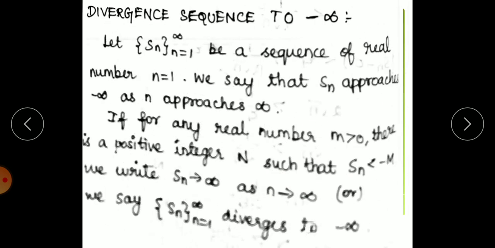And then the divergent sequence to minus infinity, this is also an important definition. Let Sn be a sequence of real numbers, n equal to 1 to infinity. We say that Sn approaches minus infinity as n approaches infinity if for any real number m greater than 0, there exists a positive integer N such that Sn is less than or equal to minus m. Okay, so it diverges to minus infinity.